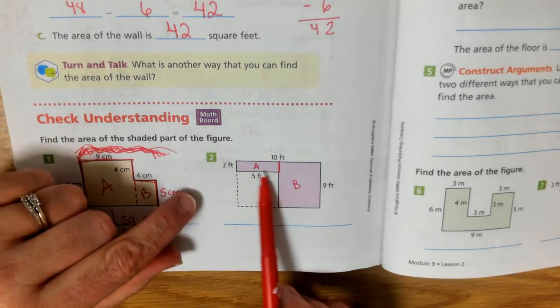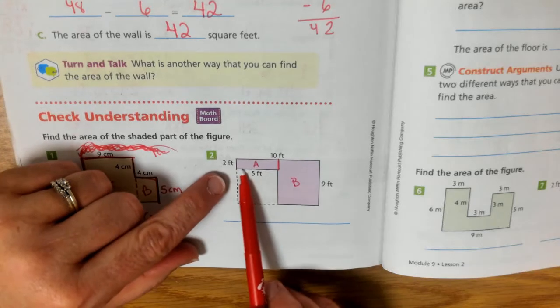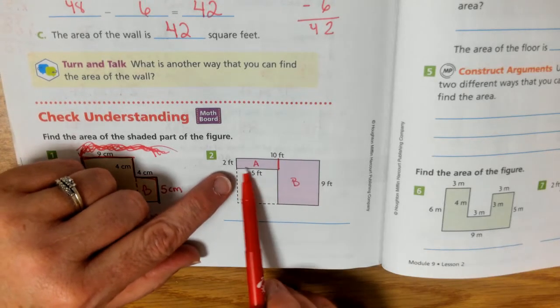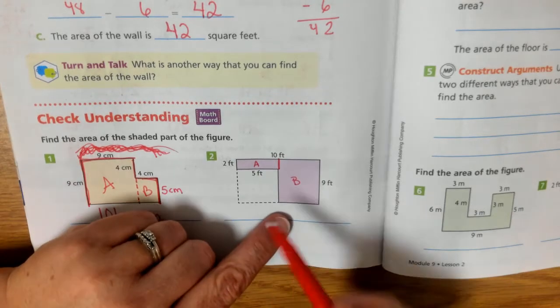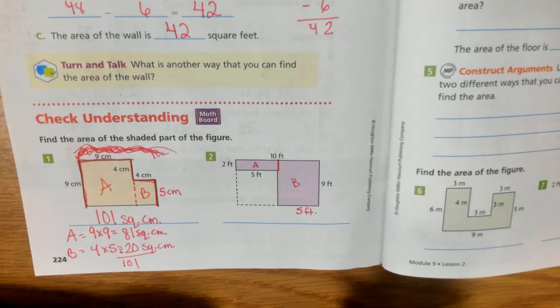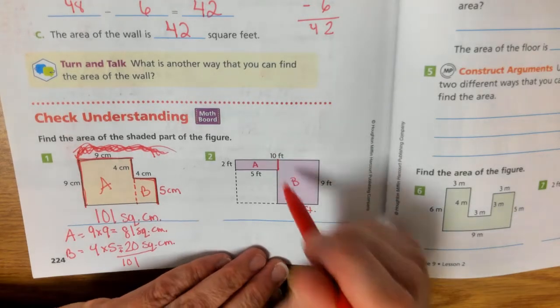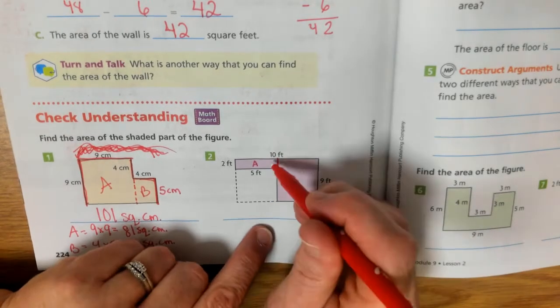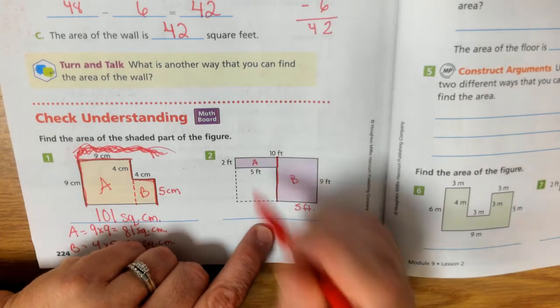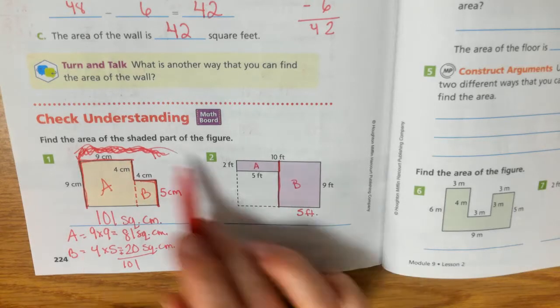Now when I look at this tiny rectangle here, I notice this side is 5 feet. So if all the way across is 10 and this part is 5, this part must be 5 as well. So I'm not going to need to use the 10 feet because I'm finding the area of this rectangle and this rectangle because I want the shaded part.